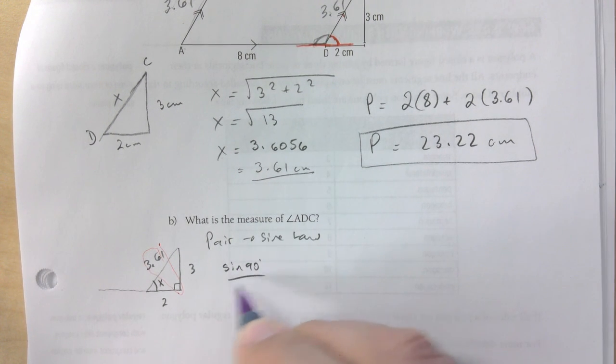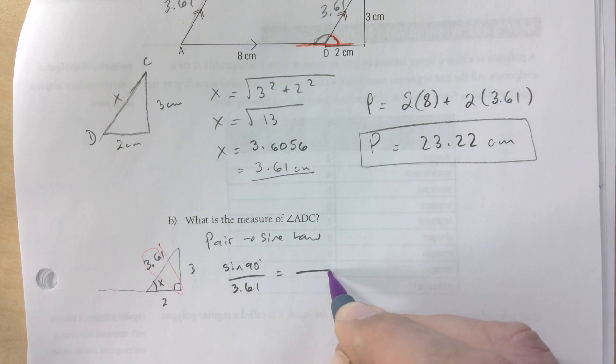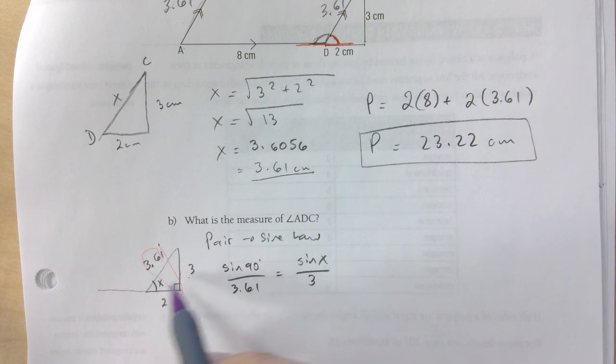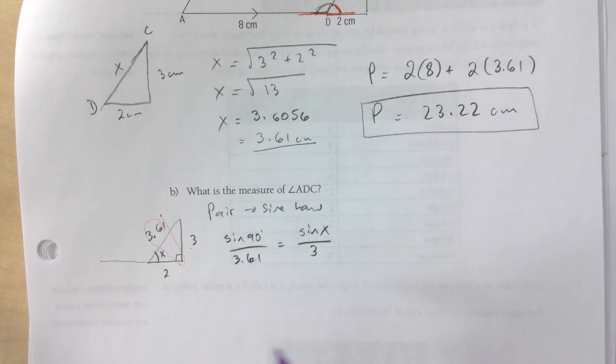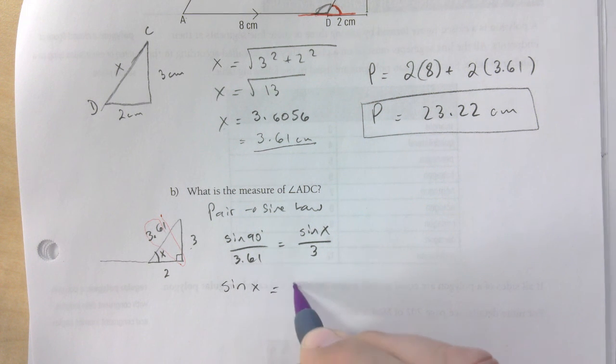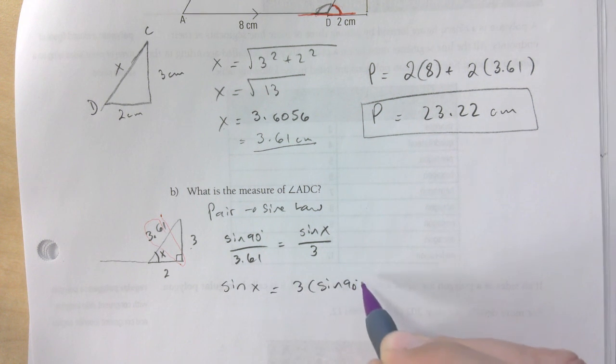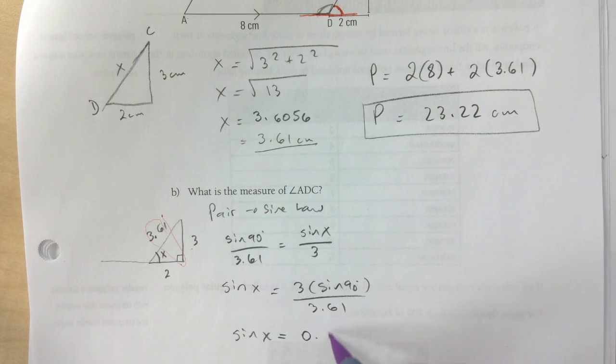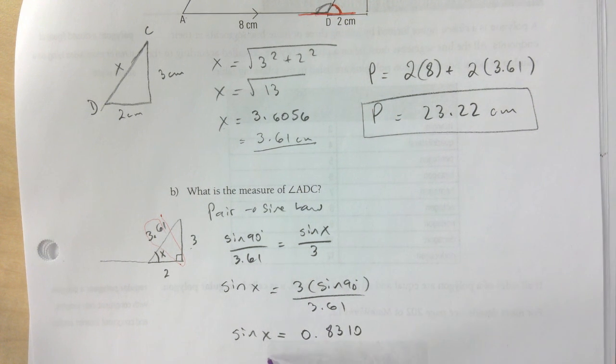Okay, so sine of 90 over 3.61 is equal to sine of x over 3, because we want this angle right here, which we also just did. So sine of x is going to be 3 times sine of 90 over 3.61, which is 0.8310.